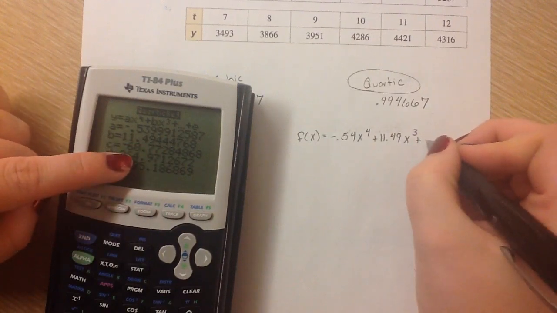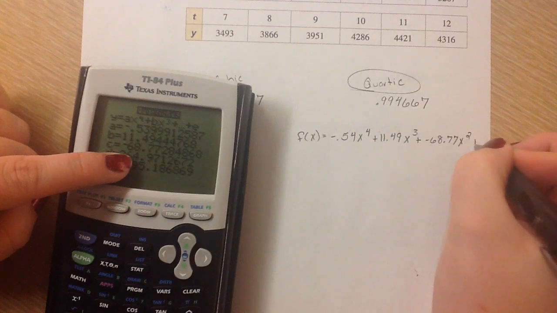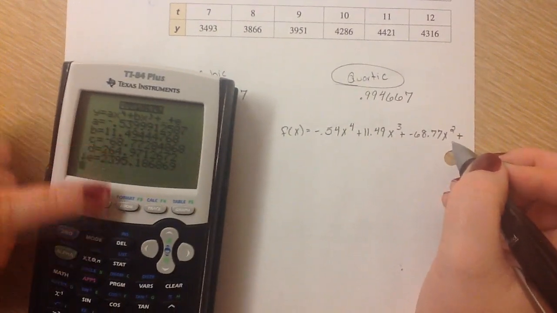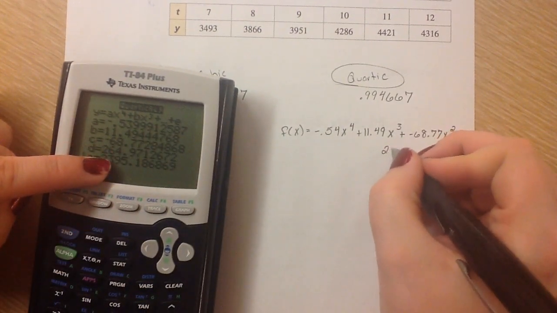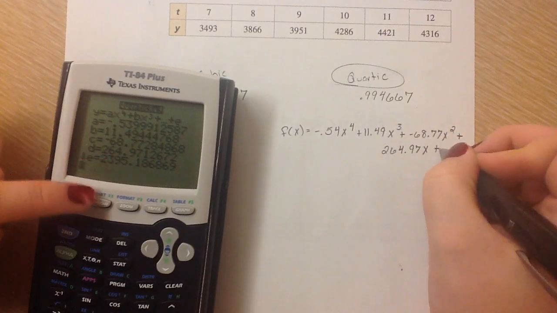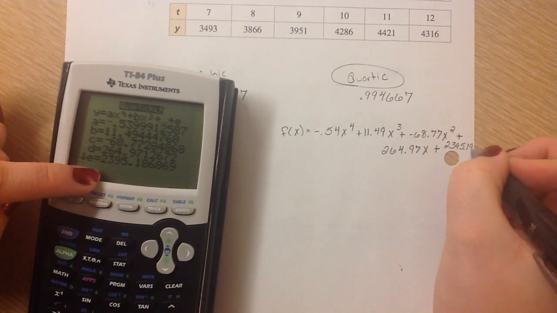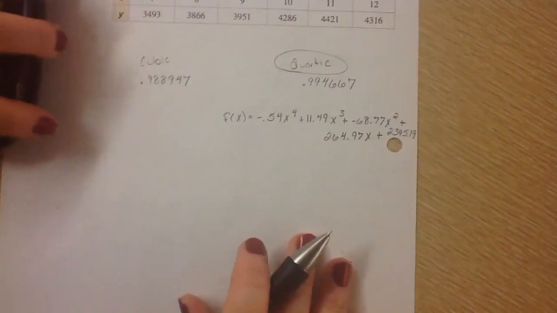My x squared is negative 68.77 x squared. Still don't have room. Okay, plus my x is 264.97x plus 2395.19. Sorry, I had all this room and I squished it in right there.